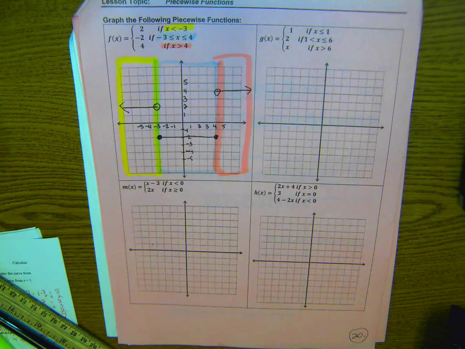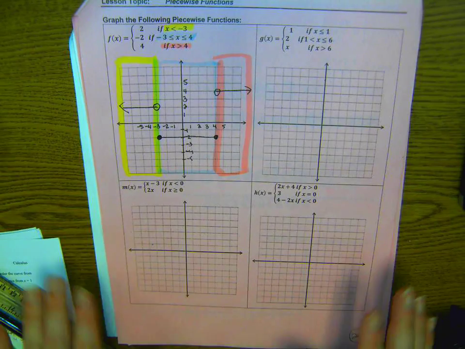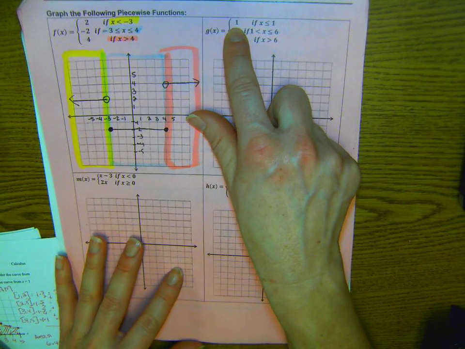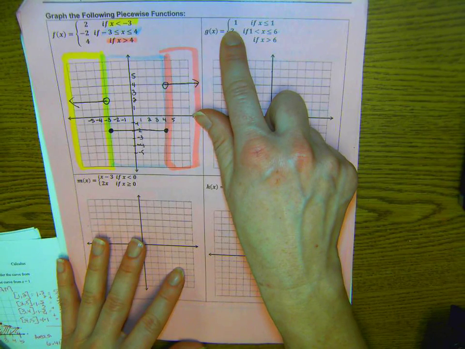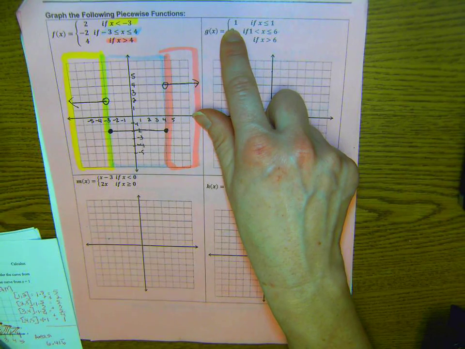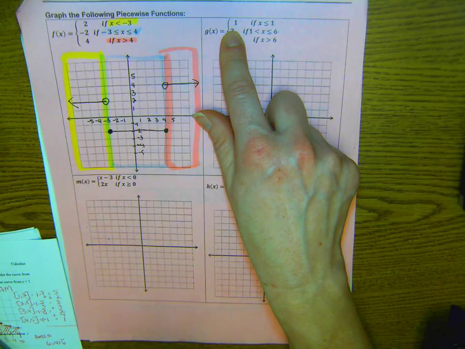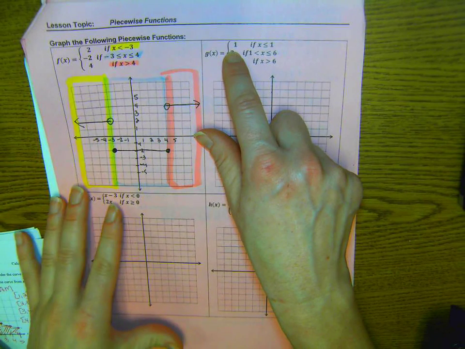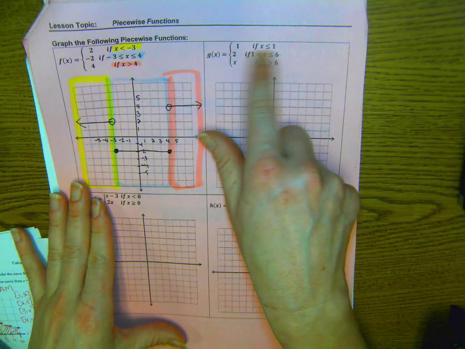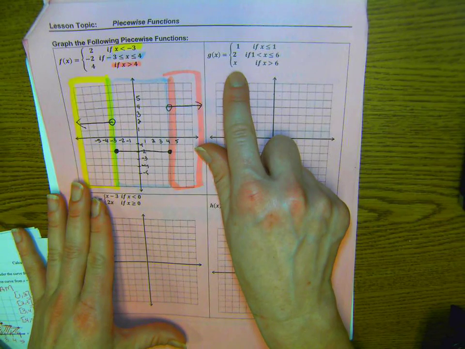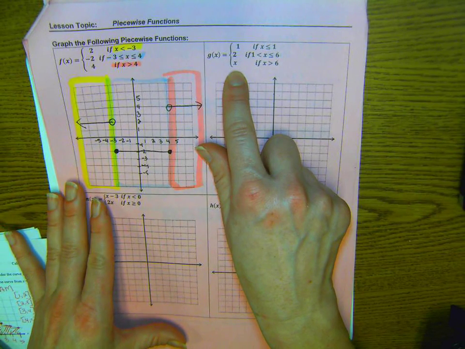You guys ready to try the next one? Too bad. All right. The first 2 pieces. Y equals 1. What kind of line is that? I hope you're catching on to this. Horizontal. This is going to be horizontal, and this is going to be the line y equals x. So we'll talk about that in a second. The line y equals x has a y-intercept of 0 and a slope of 1.